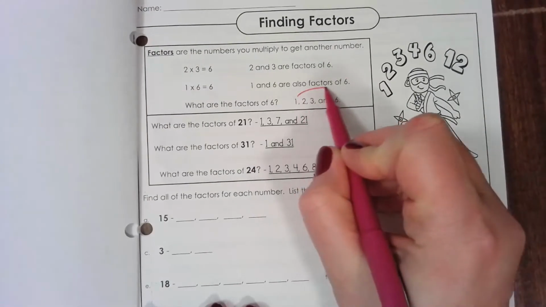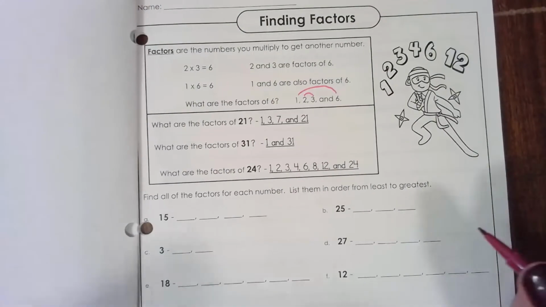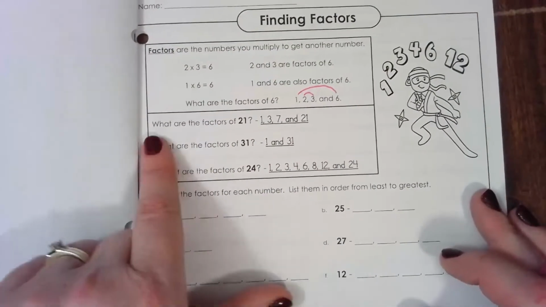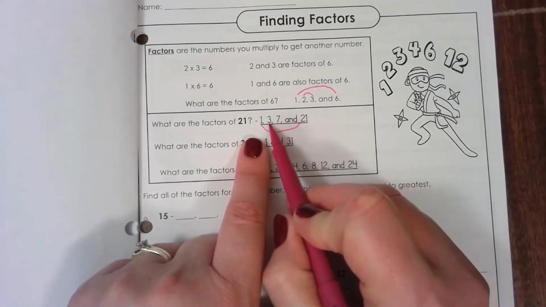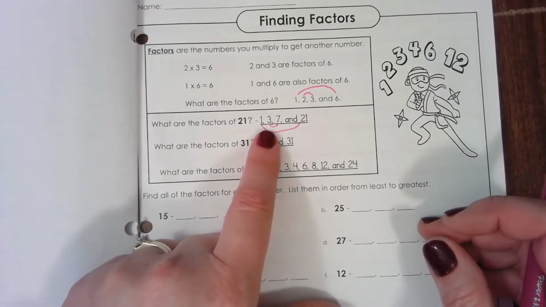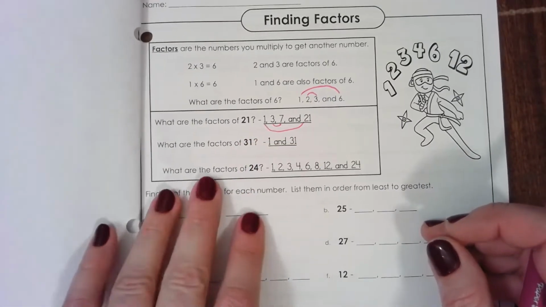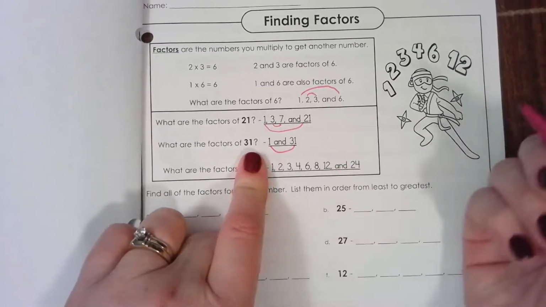And if you recall, we connected our factors to make the rainbow, right? Our factors of 21, we had 1 times 21 and 3 times 7. So the factors of 21 are 1, 3, 7, and 21. Factors of 31 are simply 1 and 31.